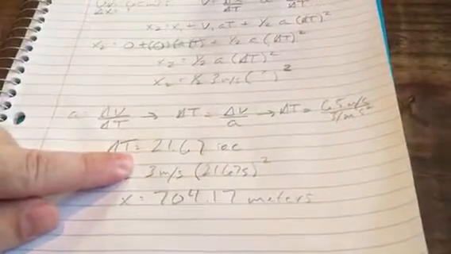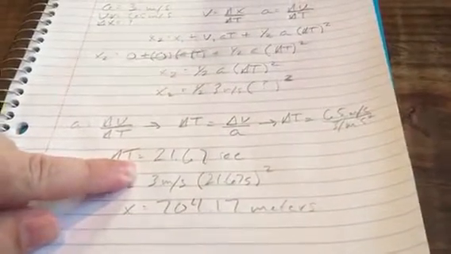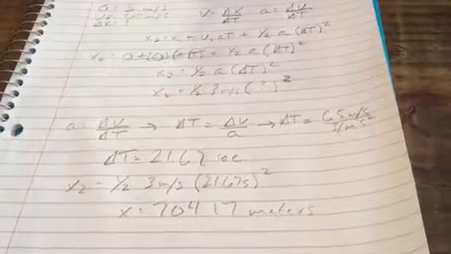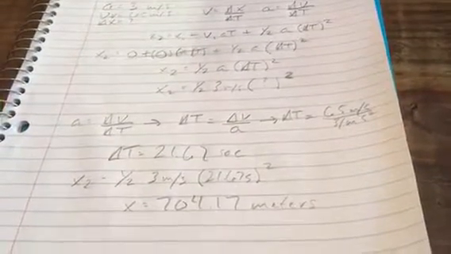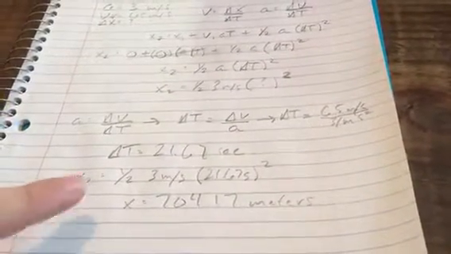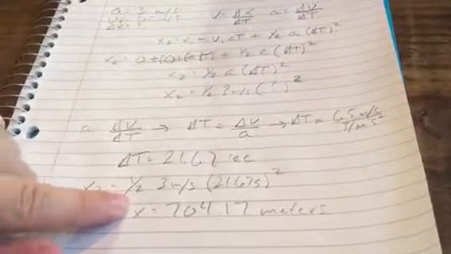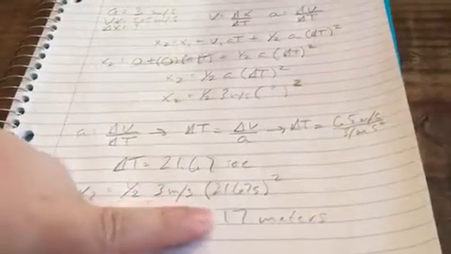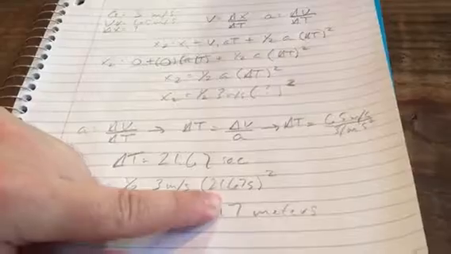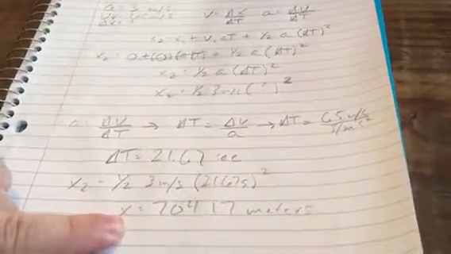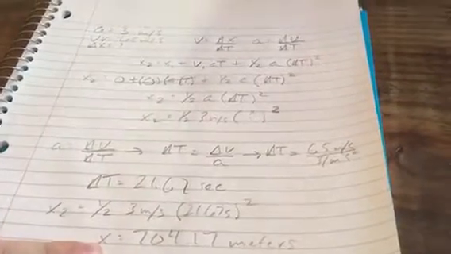That gives us 21.67 seconds before that plane is able to take off. Now, thanks to the rest of our equation, x2 equals 1/2 times 3 meters per second squared times 21.67 seconds squared, which means that our runway has to be 704.17 meters long.